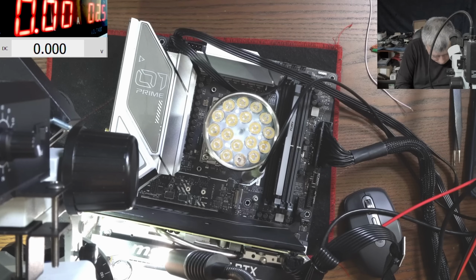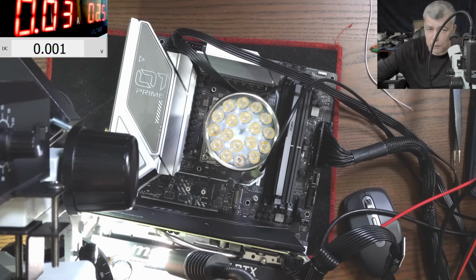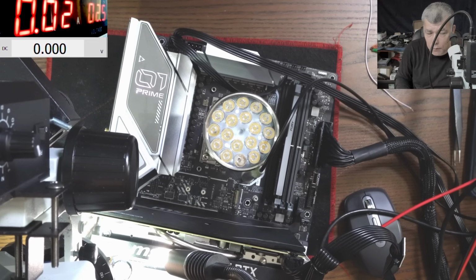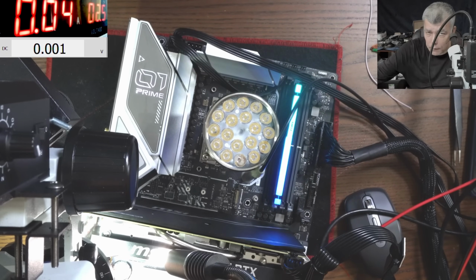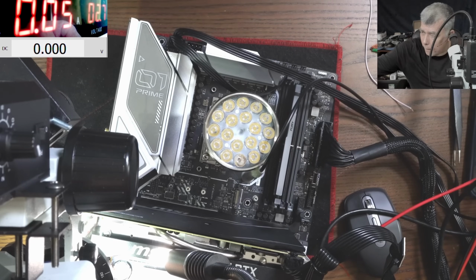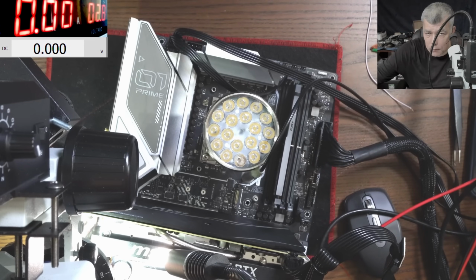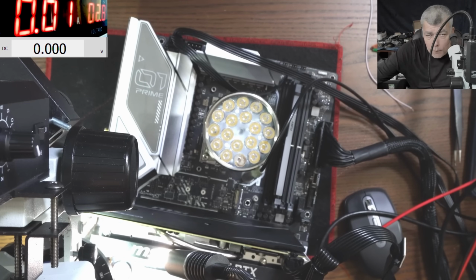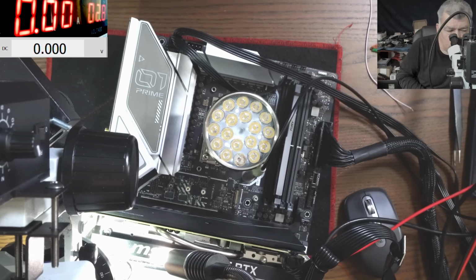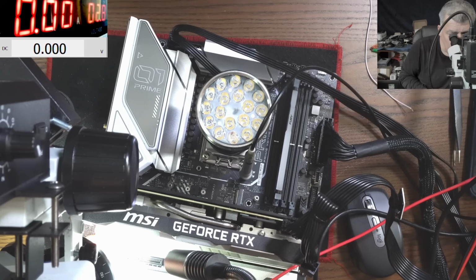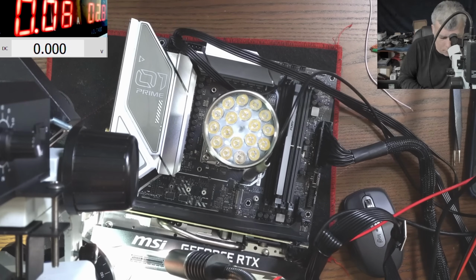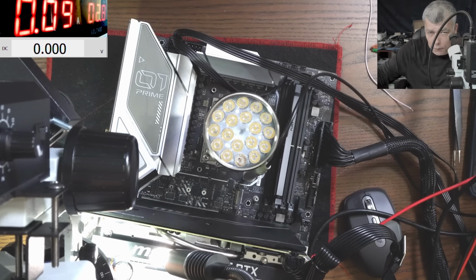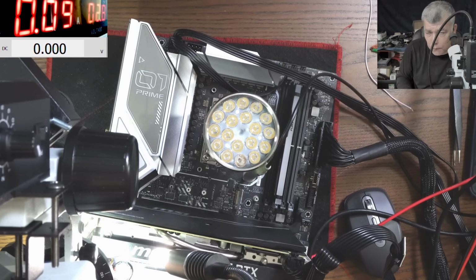Yeah, I'm touching. 2.5 volts. Nothing. 2.8. 2.8. 2.8 is not coming on.